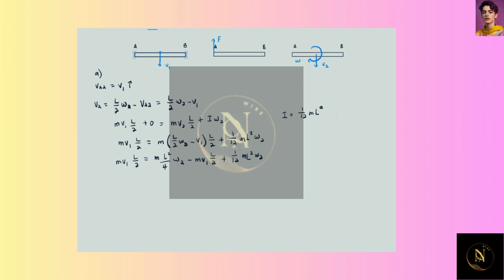Further simplifying the equation, this becomes 2 M V1 L/2 equals 4/12 mL squared omega 2.